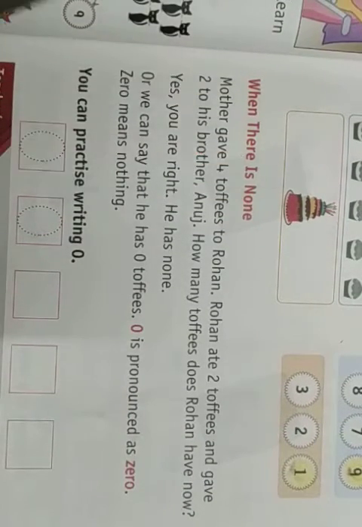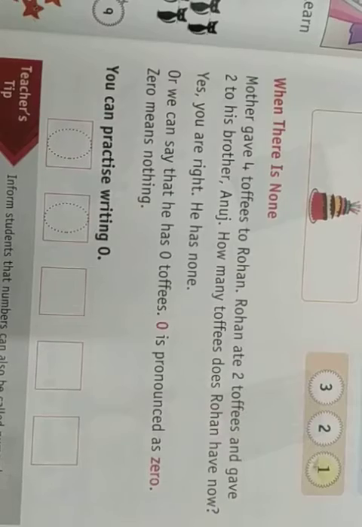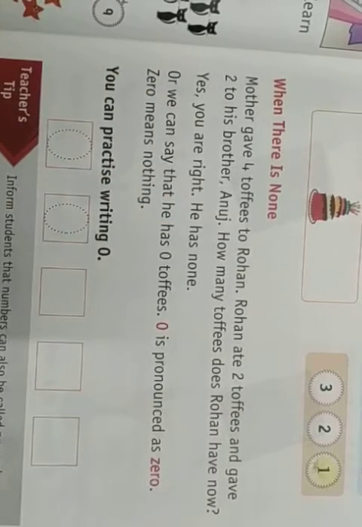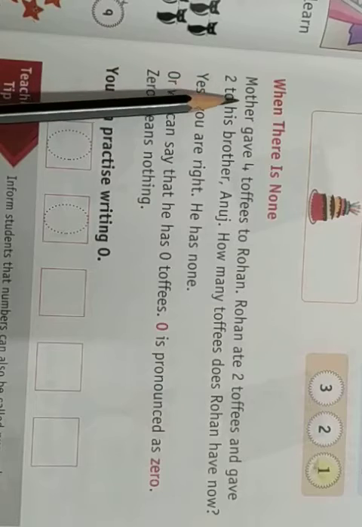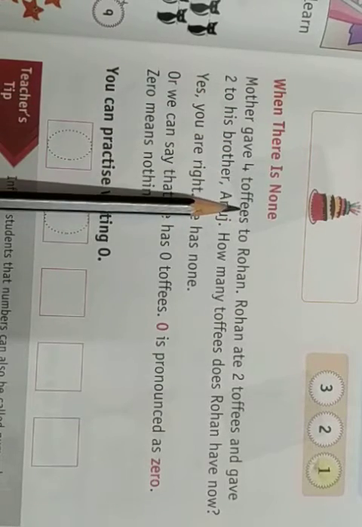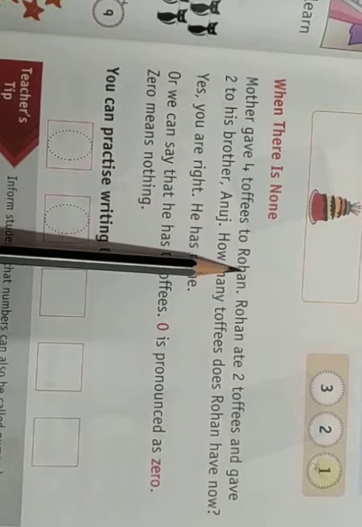Next is when there is none. When there is none means 0. Nothing. When there is none, that means nothing. That is 0. Let's learn. You have learnt in the UKG class. Let's repeat this. Mother gave 4 toffees to Rohan.